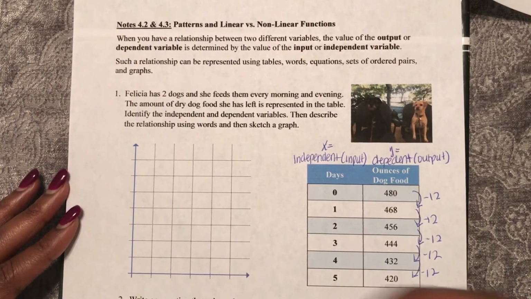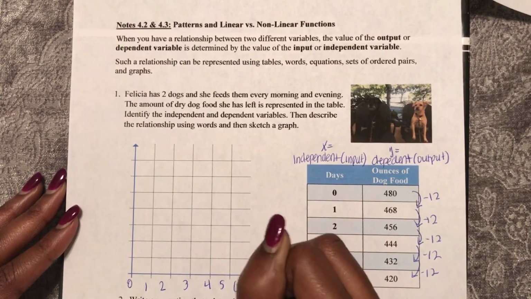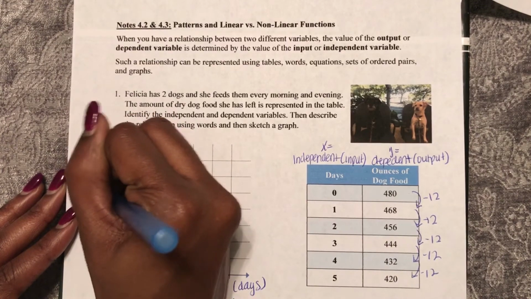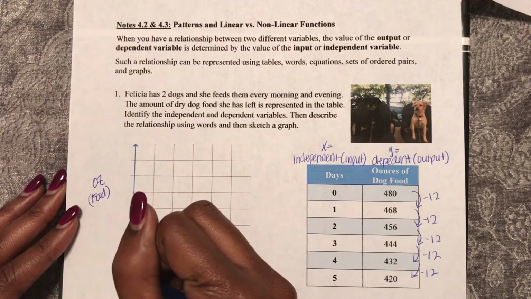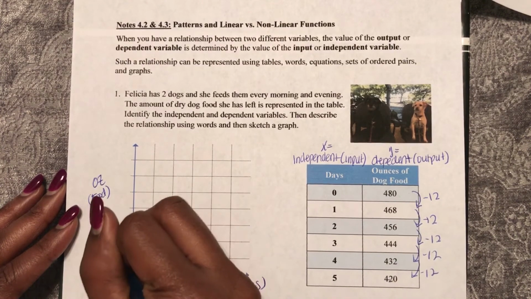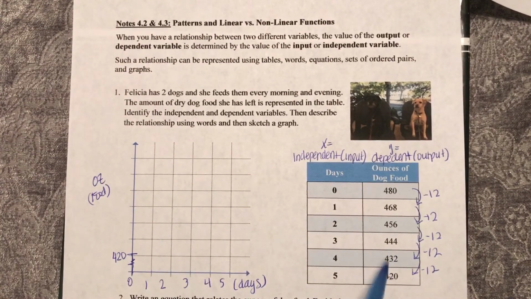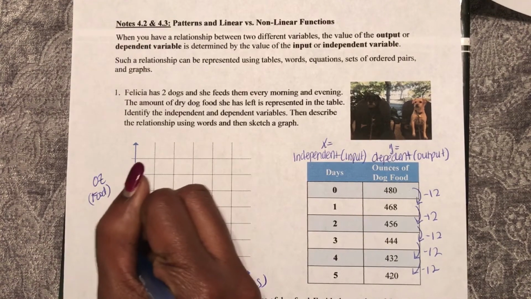So let's graph that. So this is day 0, 1, 2, 3, 4, 5. So this is days. And this is ounces of food. So I see it starts at 480, and then the lowest it goes is 420. So what I'm going to do is do my scale jump. So that means I'm jumping to 420. And then since this is an equal distance between each two, I'm just going to jump by 12.